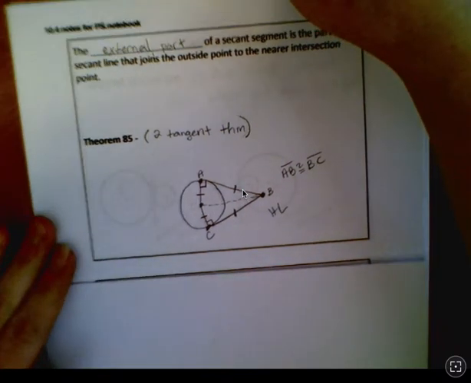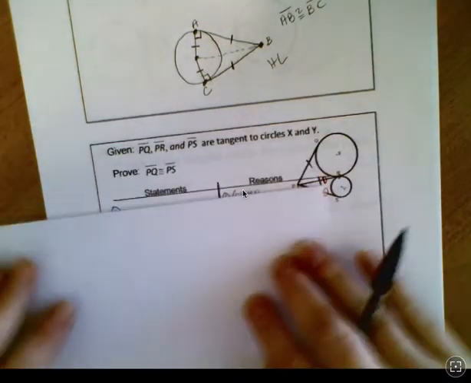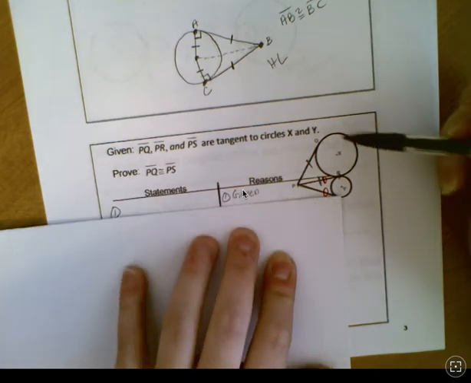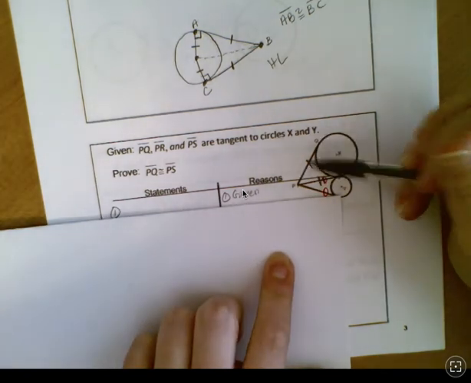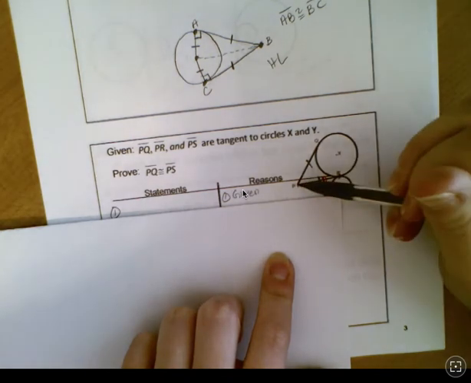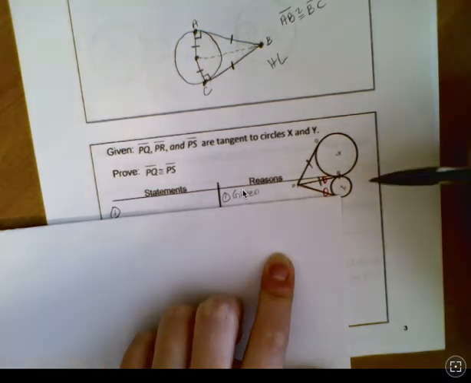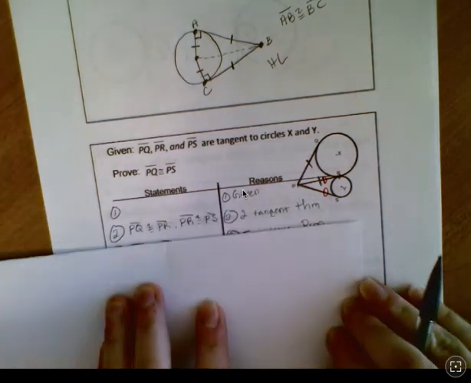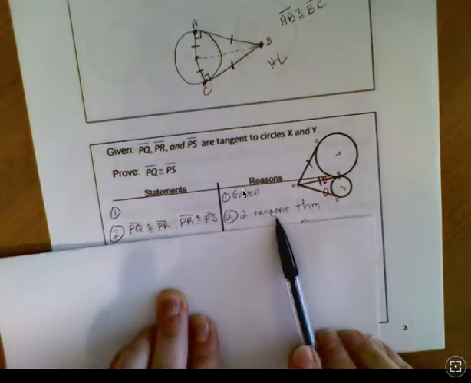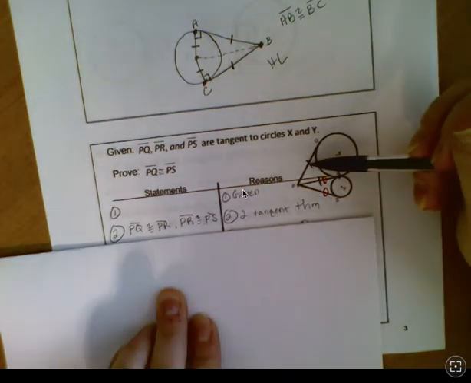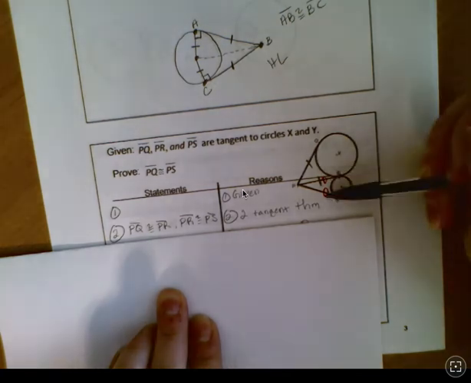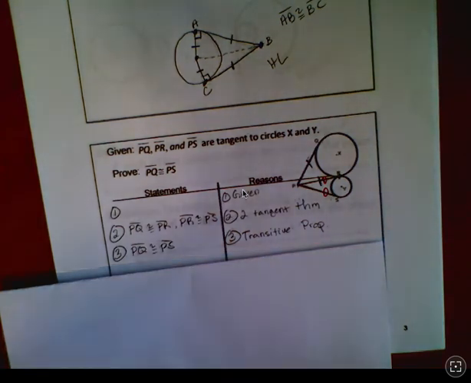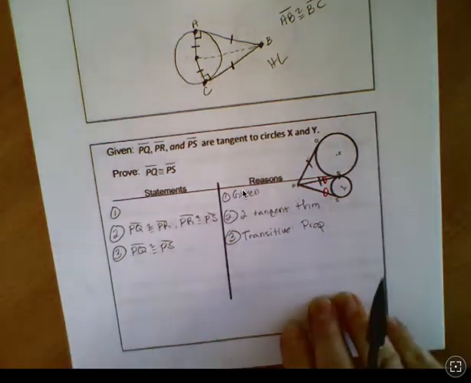All right, so let's see what this looks like in a proof. If you take a look at the picture here, based on the two-tangent theorem, we know that this is congruent to this because they're tangent lines meeting at a point. And we know that PR is congruent to PS for the same reason. So that was my first step. Second step is saying that those are congruent. And then we have the transitive property here, because if this is congruent to this, and this is congruent to this, then I can say that PQ and PS are congruent. So my next step was transitive, and that was really all that I needed. Okay. All right.